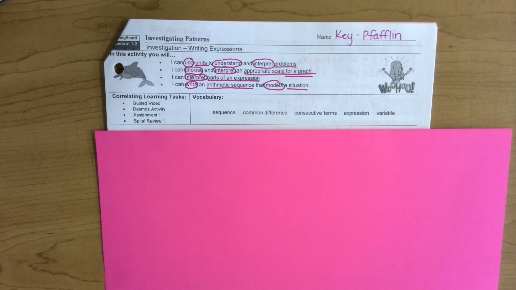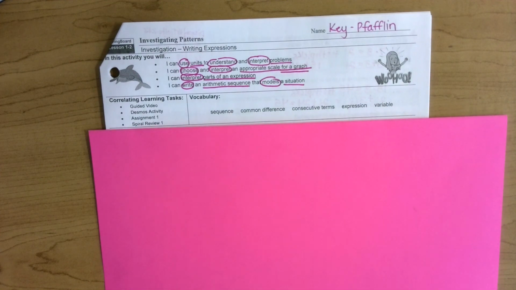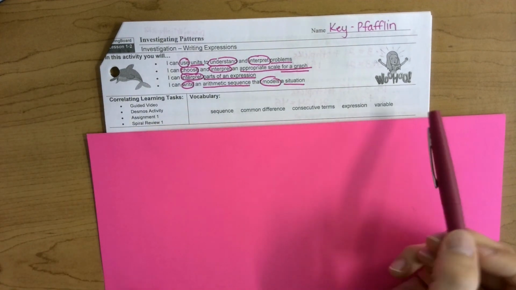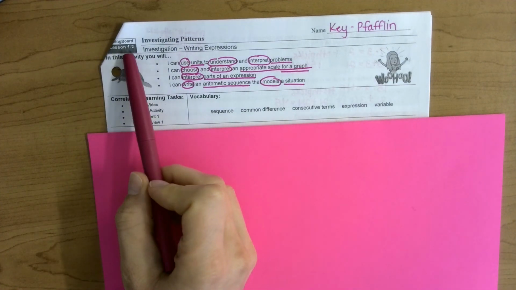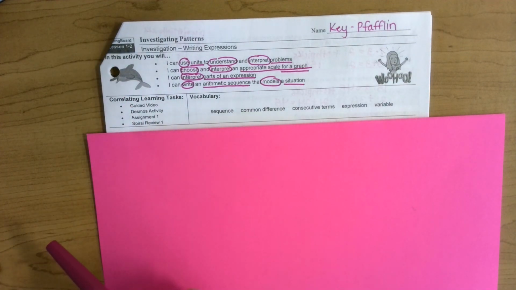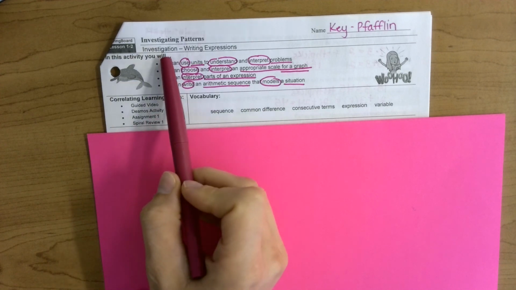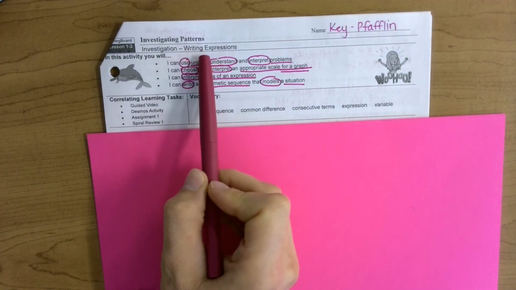Hello, Algebra 1 class. This is going to be the lesson notes for lesson 1.2. So make sure you have all of your resources that you need. You need this classwork packet with the woohoo bitmoji, and it should say lesson 1.2 at the top left, investigating patterns. We're going to be investigating with writing expressions.